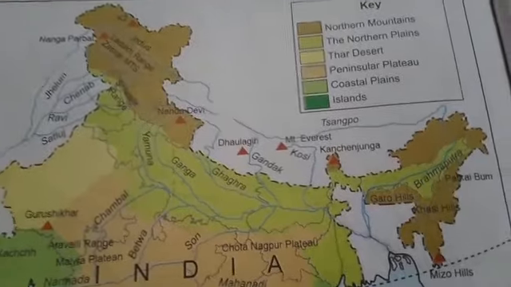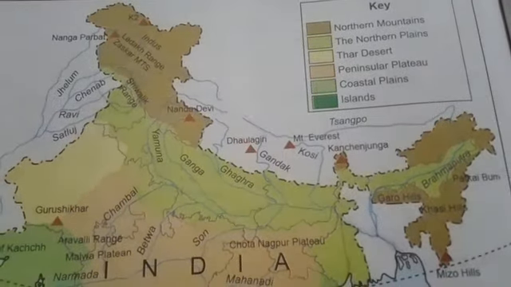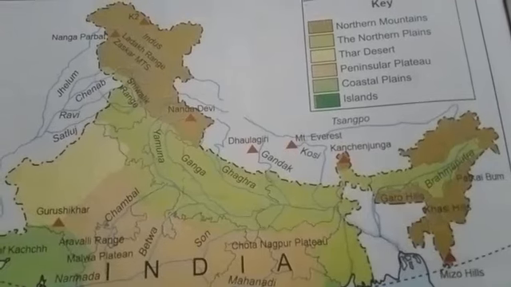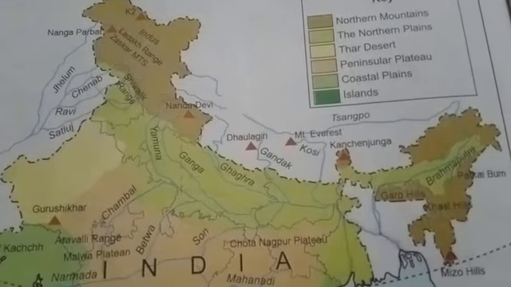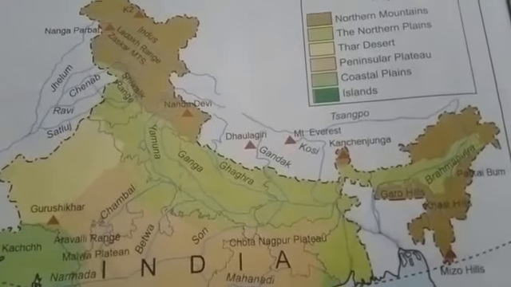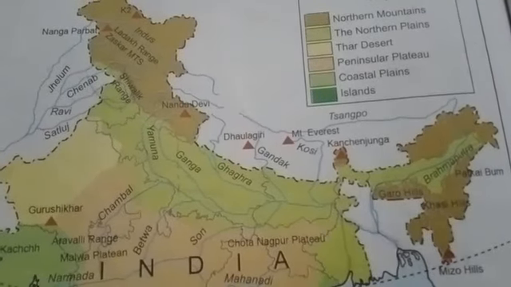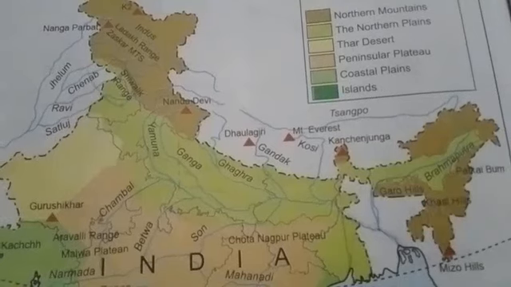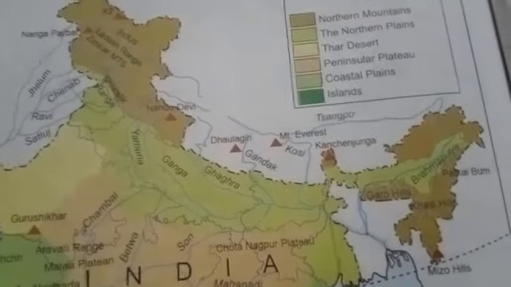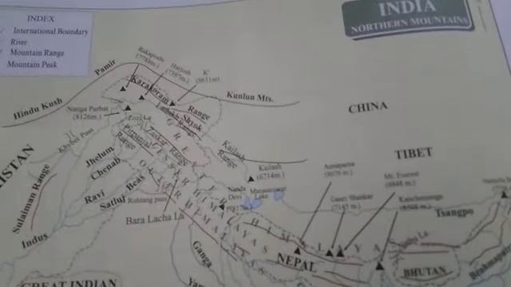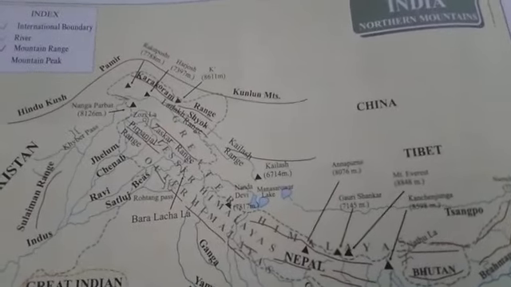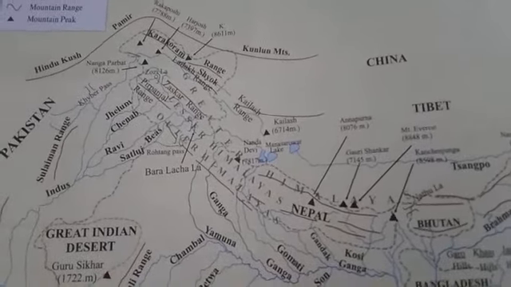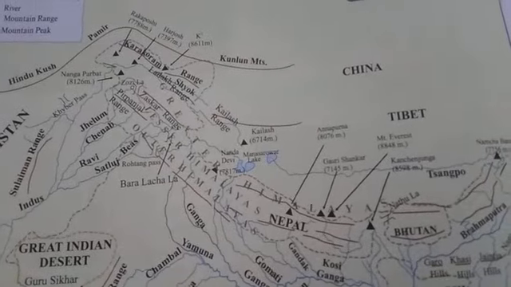The Himalayas consist of 3 parallel ranges: Himadri, Himachal and Sivalik, with deep narrow valleys between them. The northernmost range is known as the Greater Himalayas or the Himadri.